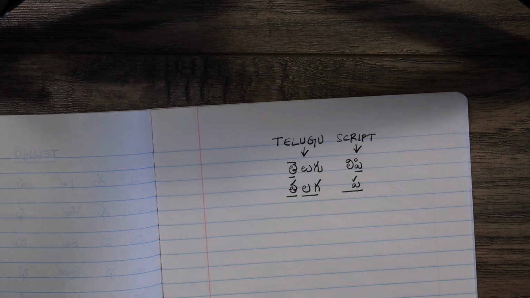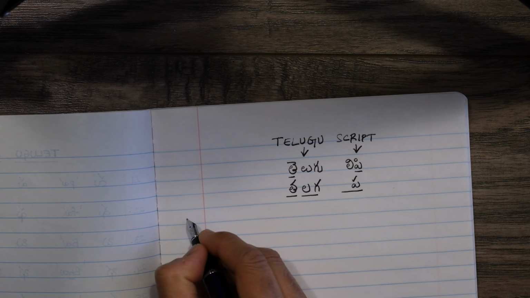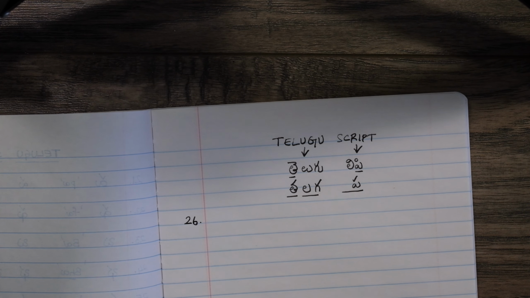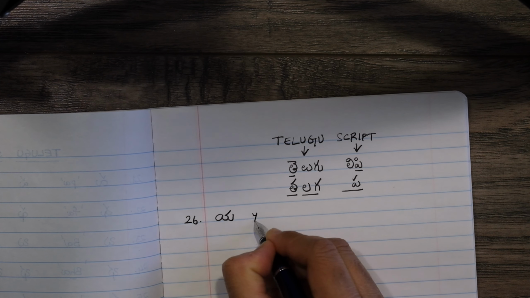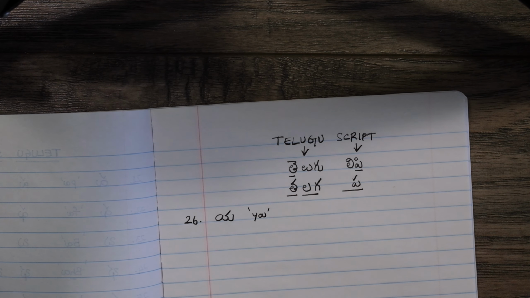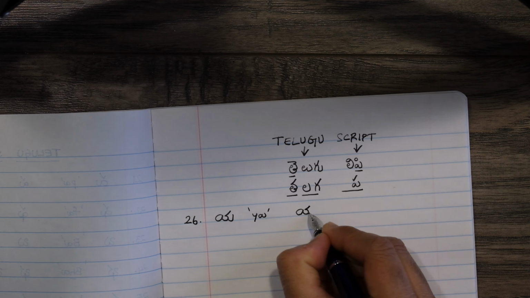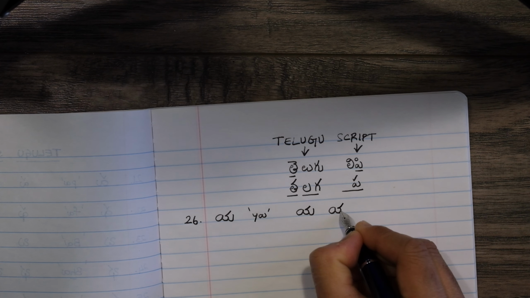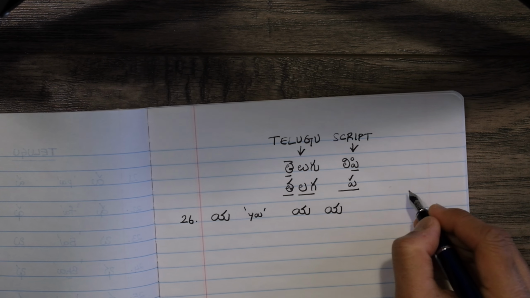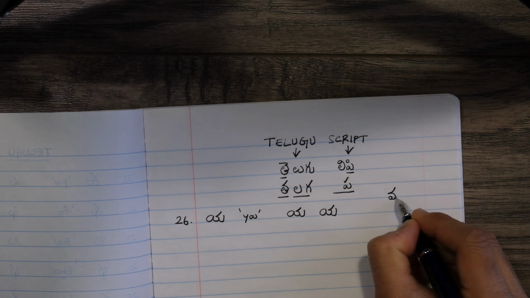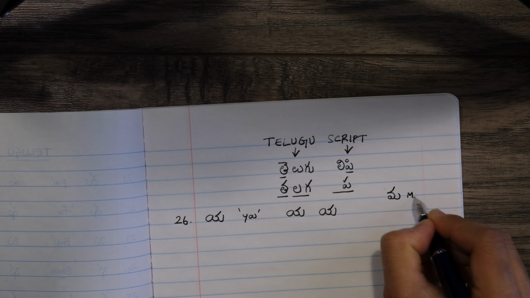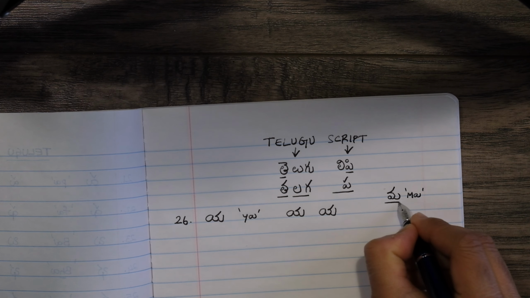So we have completed till 25, right? So this is 26. The 26th consonant is ya. So ya is ya, just like in English language. Now notice there is a difference between ma and ya. In ma you have a smaller circle, you take this to the top and then you write it. So this is ma. We have discussed ma in the last class.